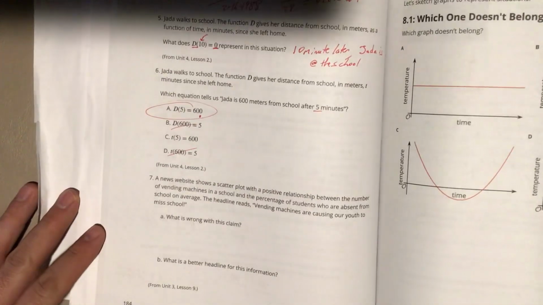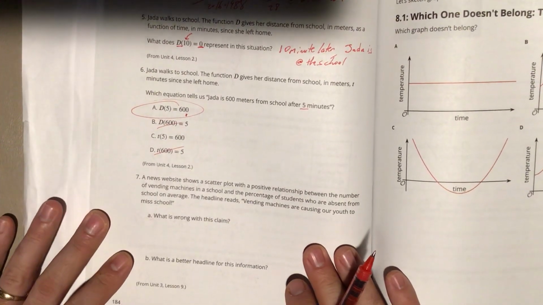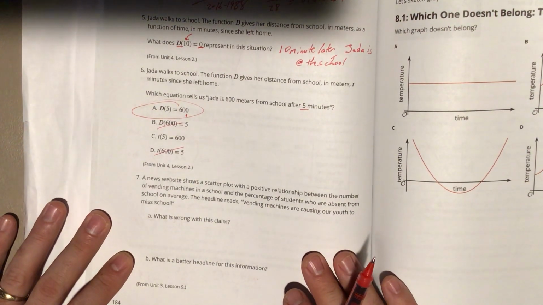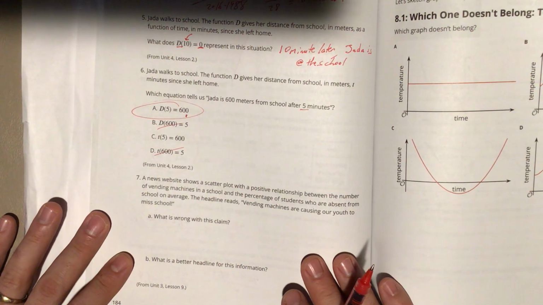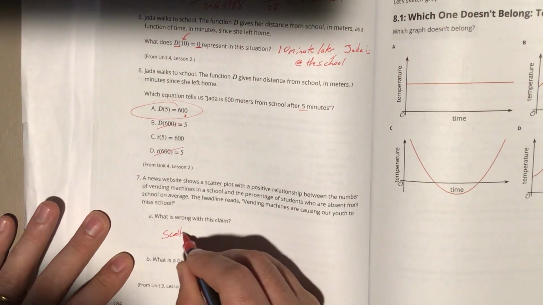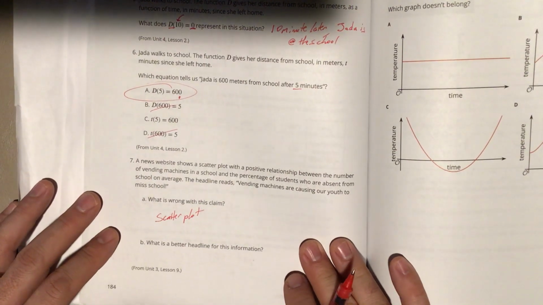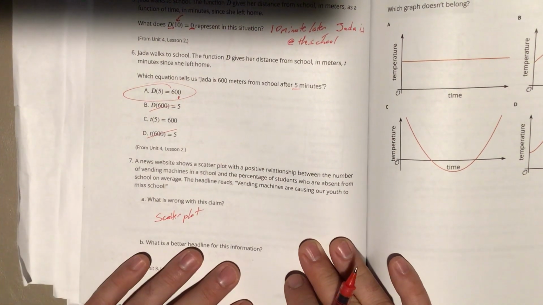Question number 7. What is wrong with the claim that vending machines are causing our youth to miss school? Yeah, again, it's a scatter plot. And I don't know any kids that miss school based solely on the number of vending machines in the school.